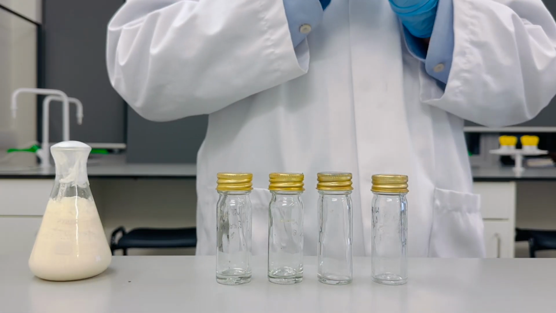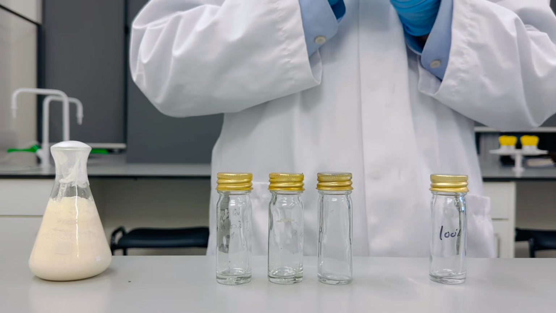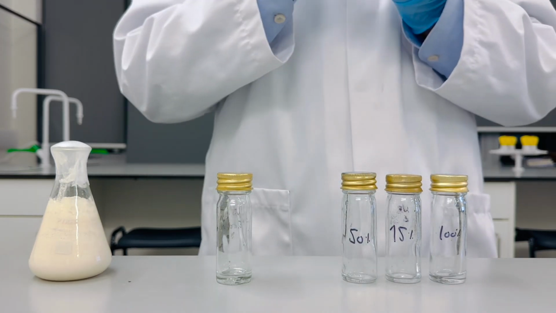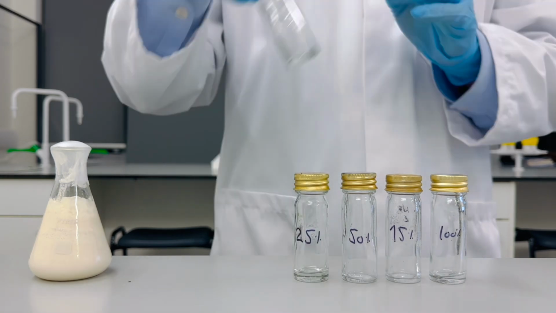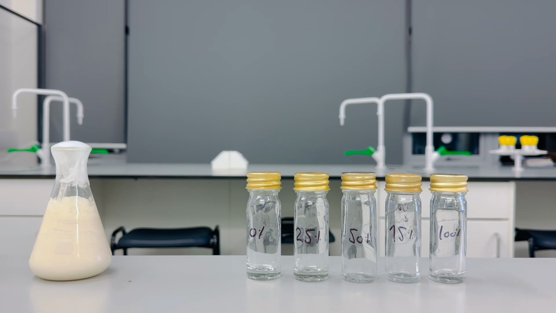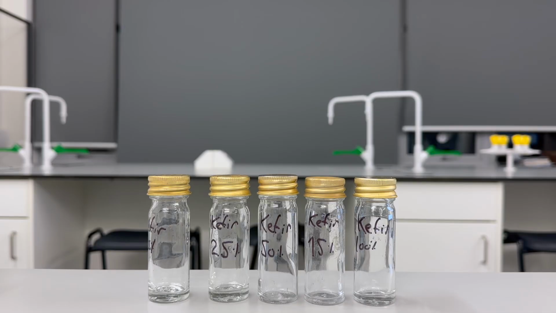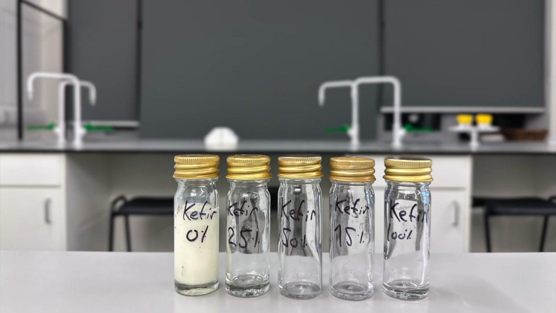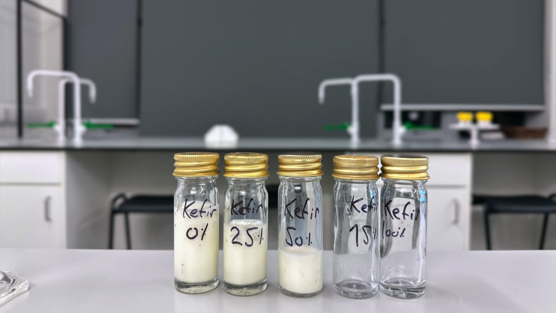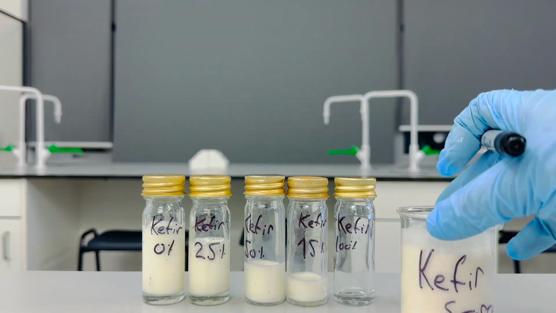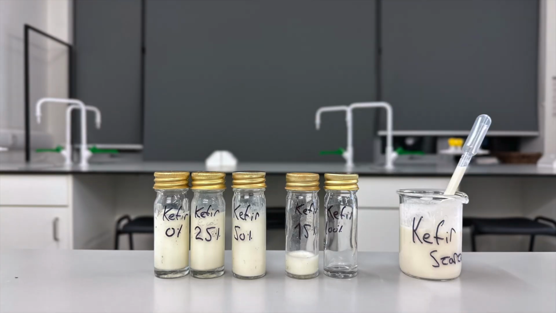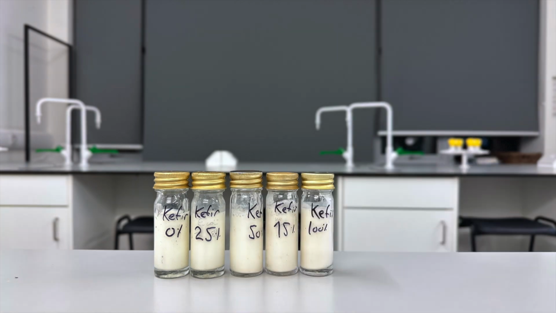The first step of this activity is to label 5 universal bottles as 100%, 75%, 50%, 25% and 0% respectively. If you're anything like me, you'll find that your handwriting degrades quite considerably when confronted with nitrile gloves and curved glass, but as you can see we got there in the end. Following this, the bottles are initially filled with the appropriate volume of milk, with the 100% Kefir culture left empty, and then topped up using the corresponding volume of Kefir culture for a total volume of 20 millilitres each. All that remains now is to allow this symbiotic culture to grow for around 24 to 48 hours.